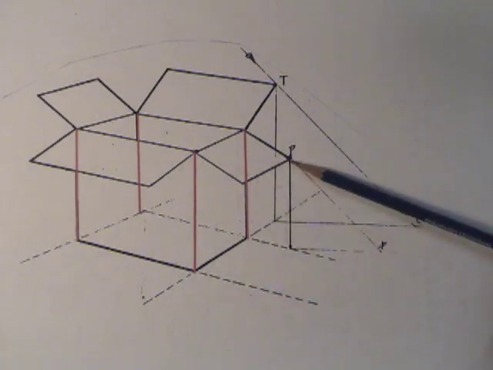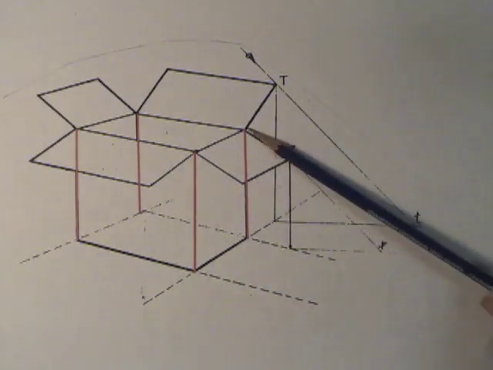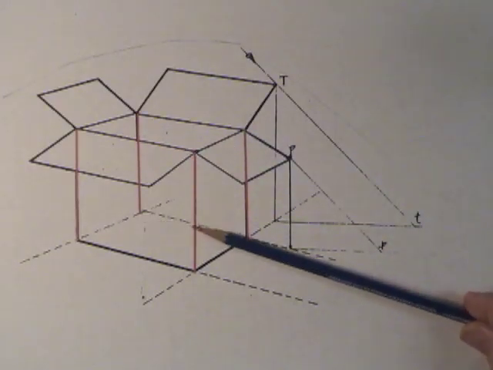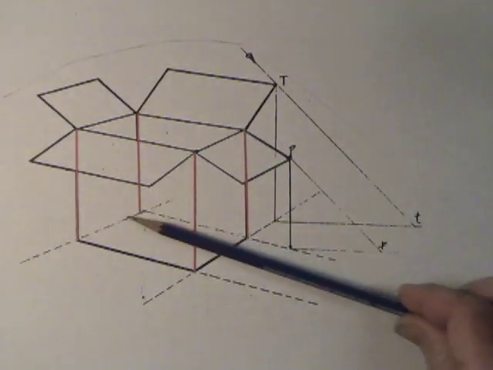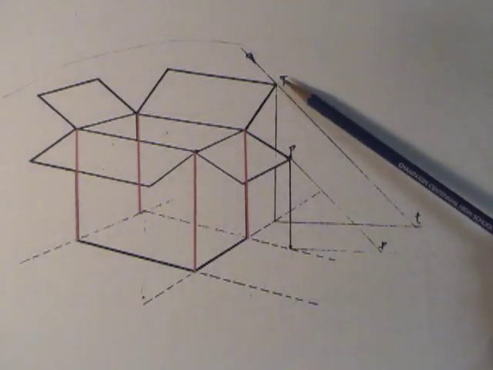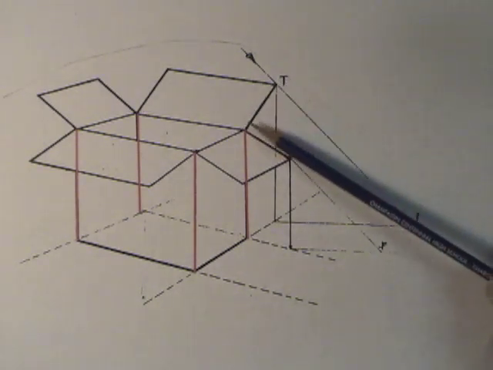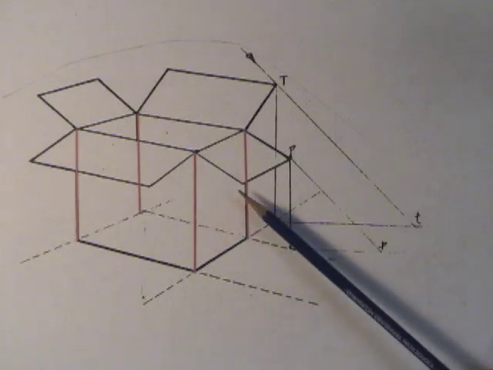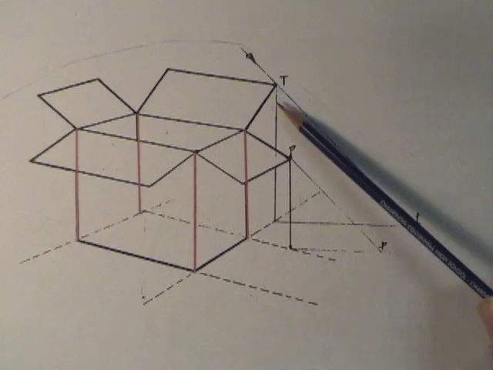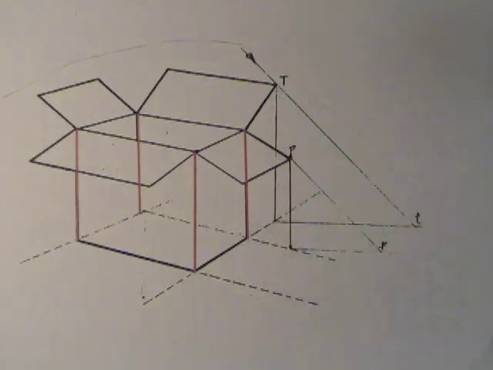Notice that this corner right here, because it's on a flap that lines up with this side of the box, the base of the pole would hit a line that comes along the bottom of that side. Likewise, this pole is on a flap that lines up with this side, whose baseline is here, so it stops at that baseline.